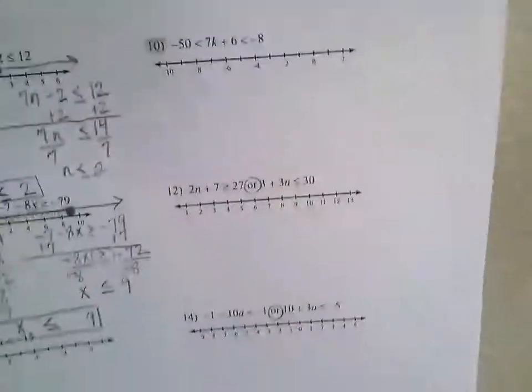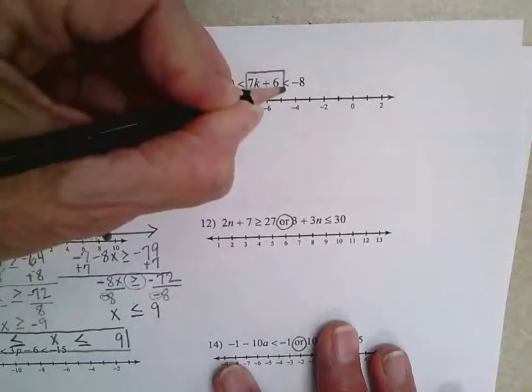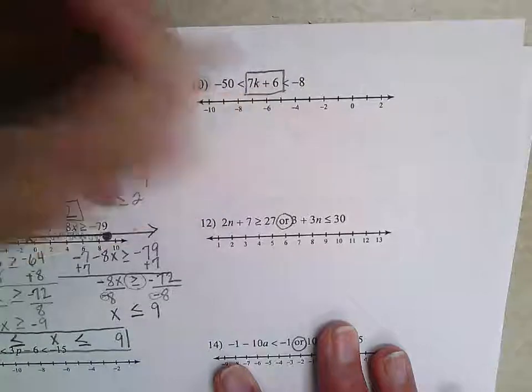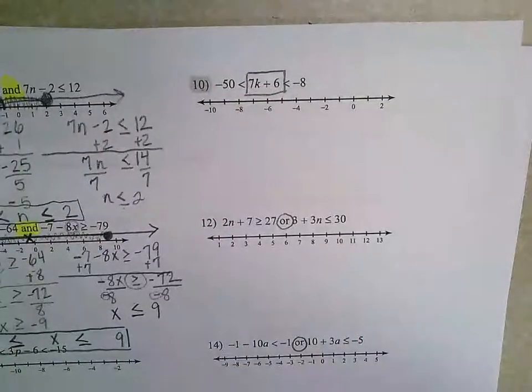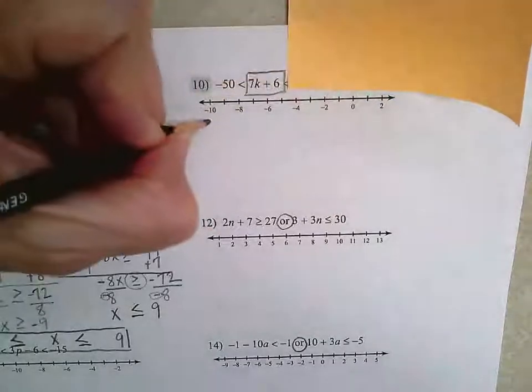Number 10. Here's my middle part in between my two inequality signs. So I'm going to solve the left-hand side first.